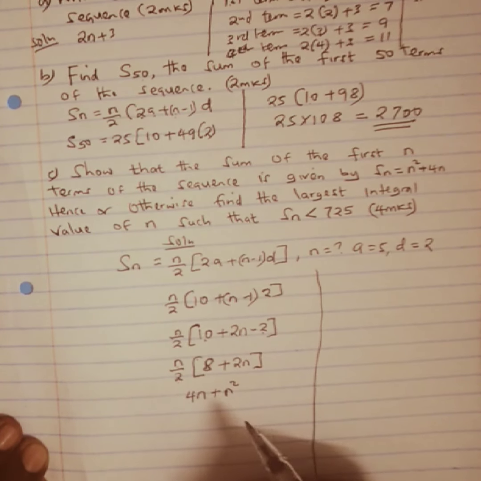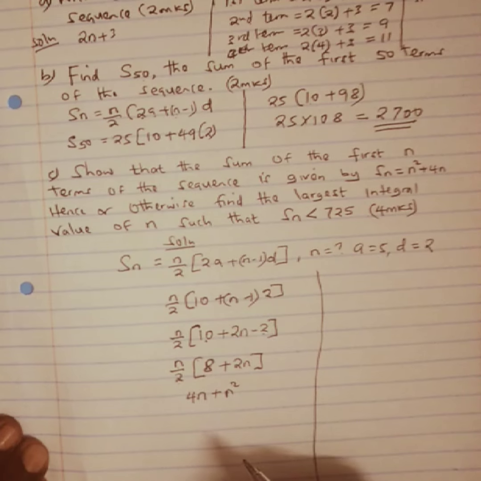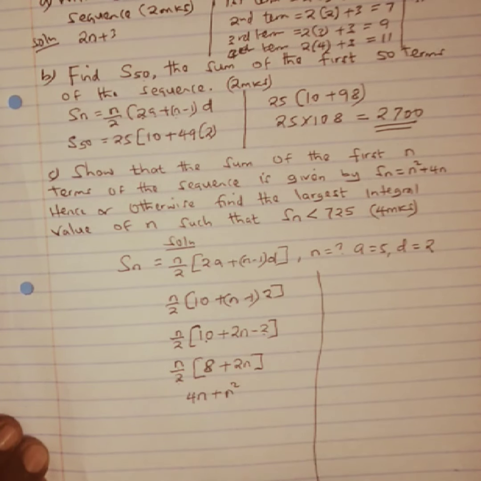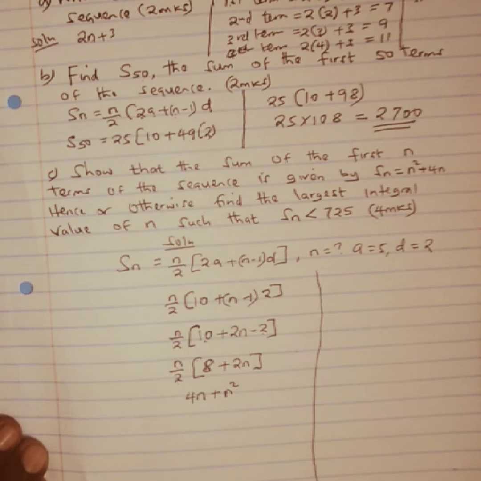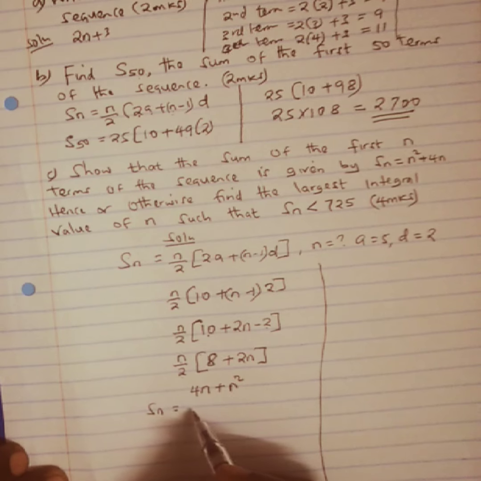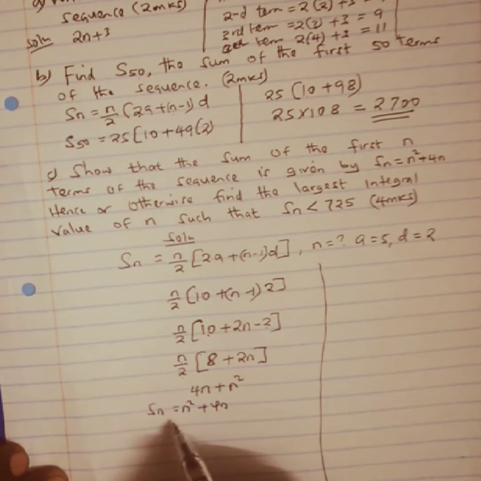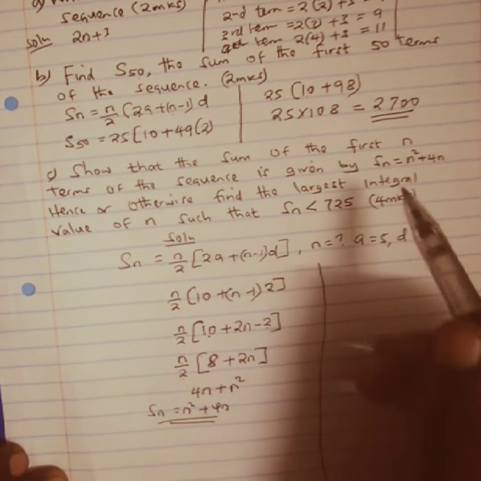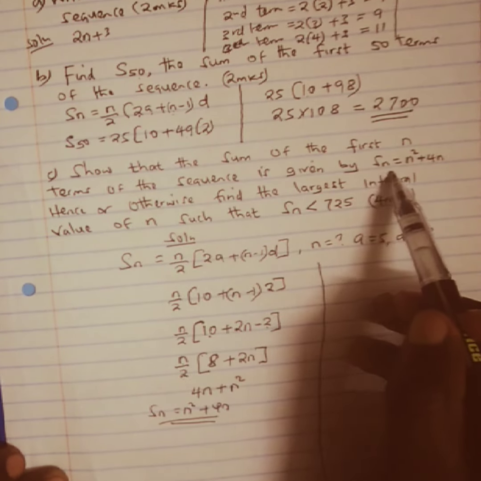And if we rearrange our question properly, we are going to have the sum of n terms being equal to n squared plus 4n, and this is what we were supposed to show.